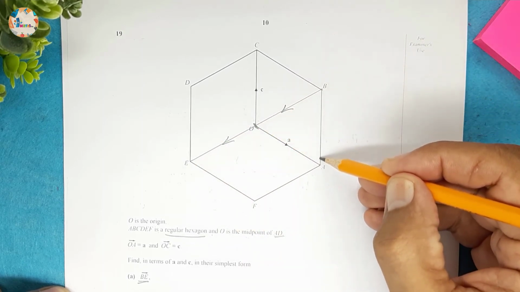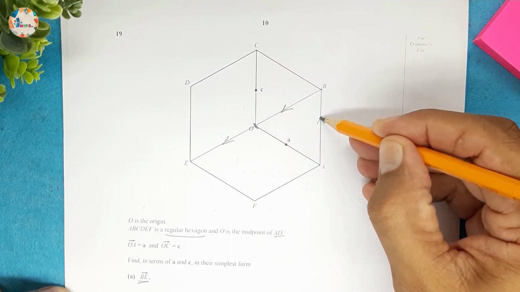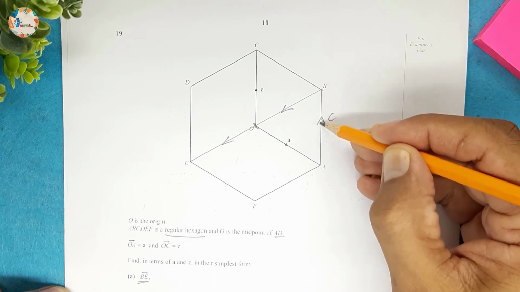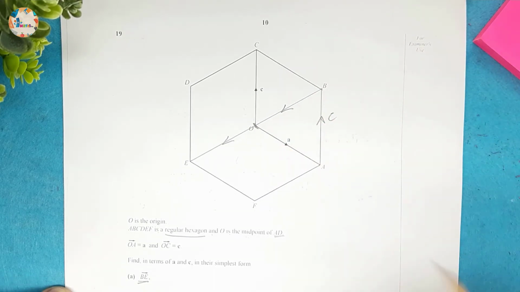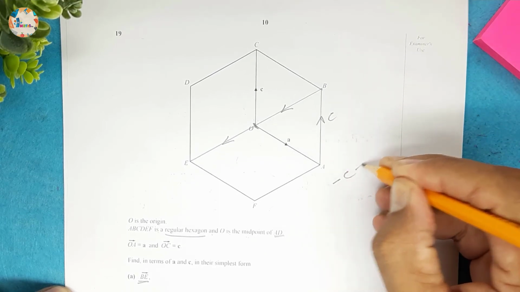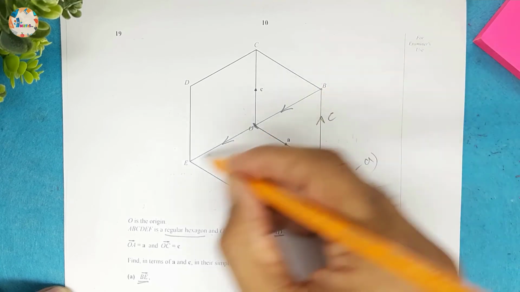So we can go to this one, this is equal to this, basically this is C, so this is also C. So we can take this one as minus C and minus A. So we can write it as minus C minus A, and double of this will be this whole.